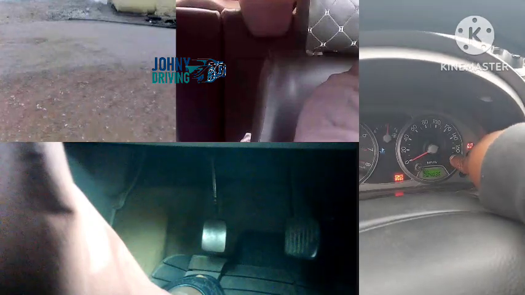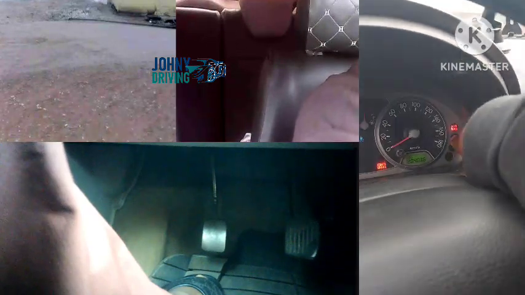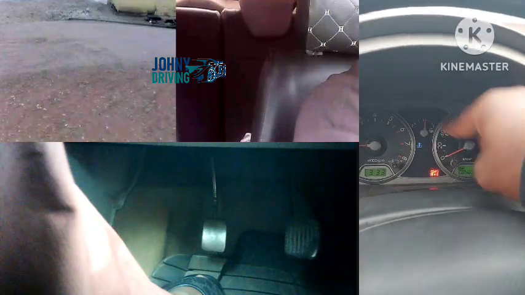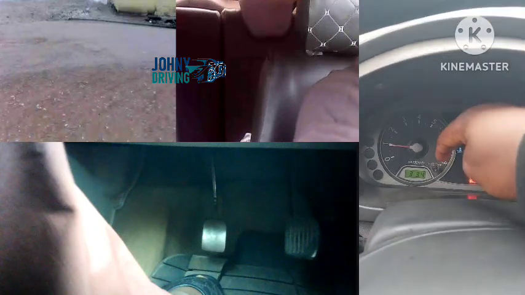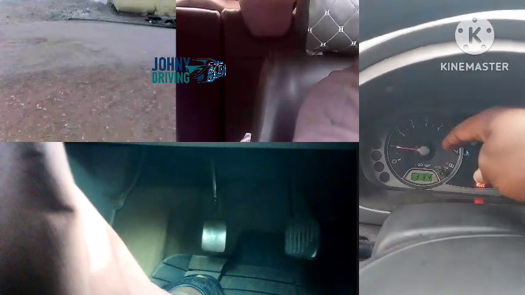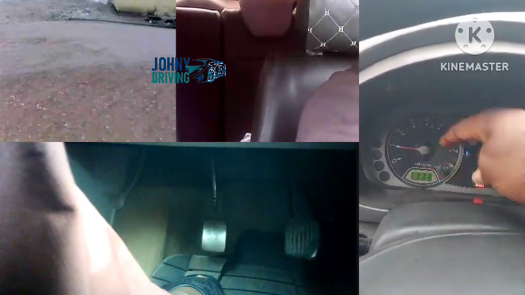So we have kilometers per hour: 20, 40, and so forth, up to 180. The speedometer measures the speed of your wheels, and the tachometer, or RPM, is the speed of your engine.